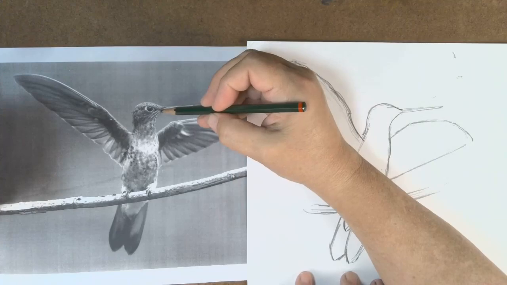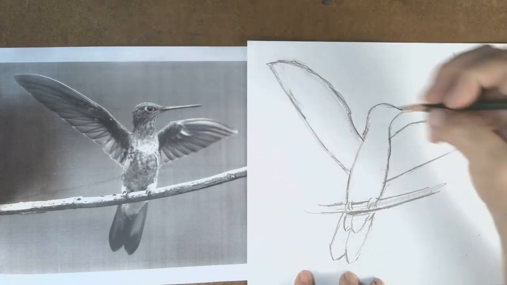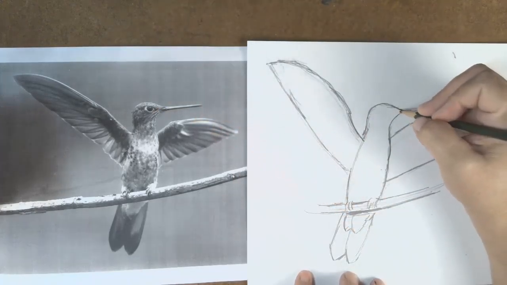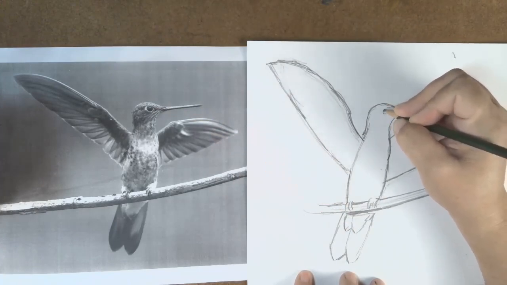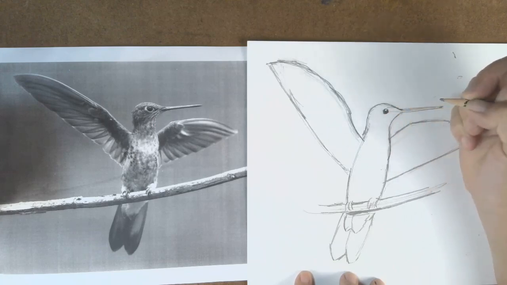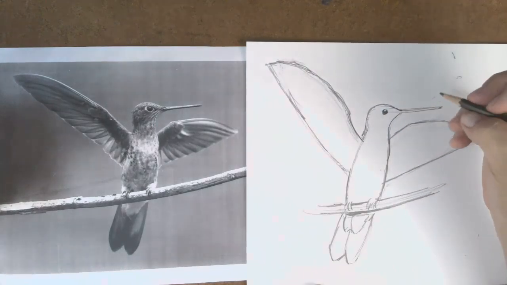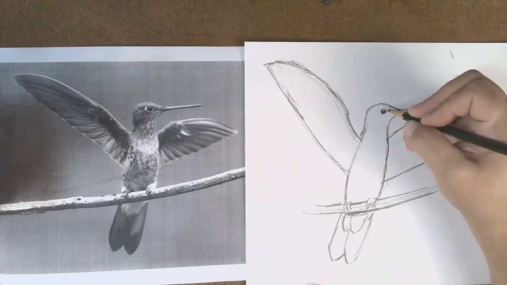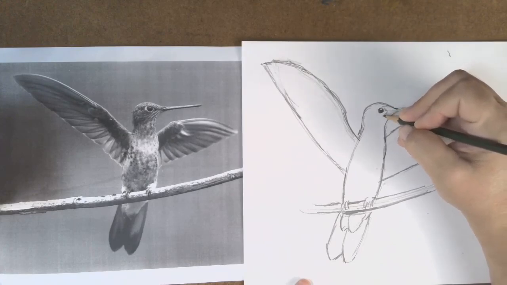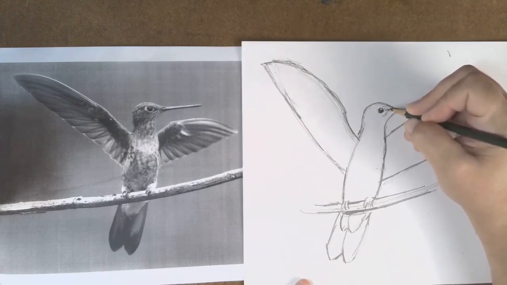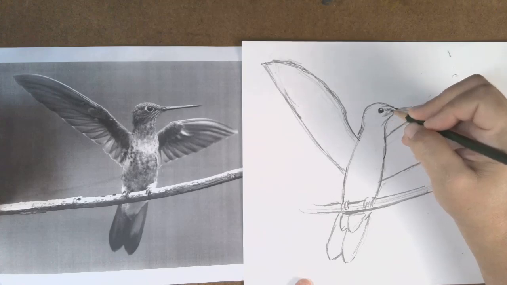But his eye is right in line with his beak, isn't it? So if this is his beak right here, his eye would be right about here, right in line with it. And I can color it in and leave that little catch light, which you can really see in this photo. And now looking at it, it might be a little far back. Well, maybe it's okay.